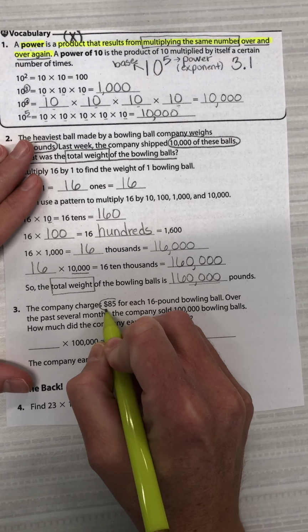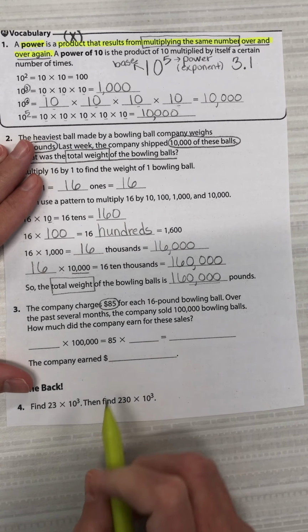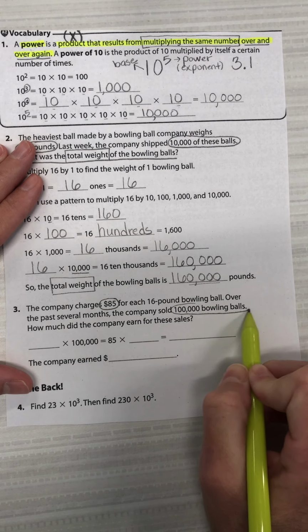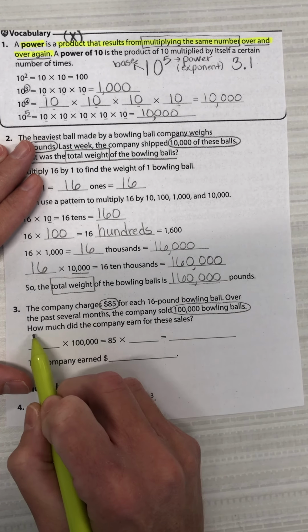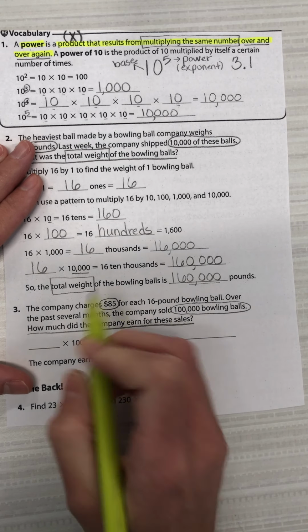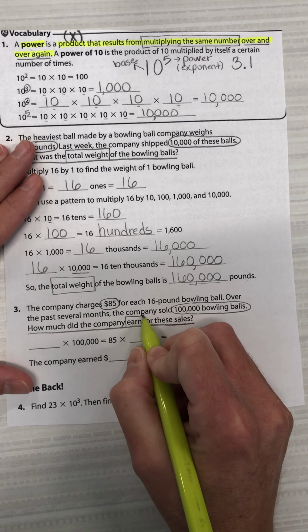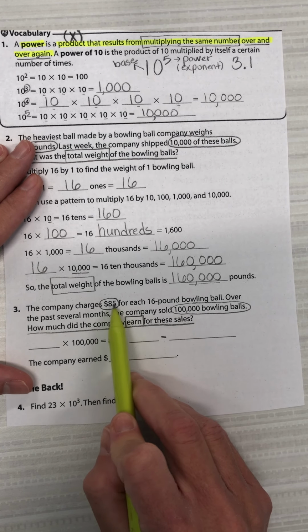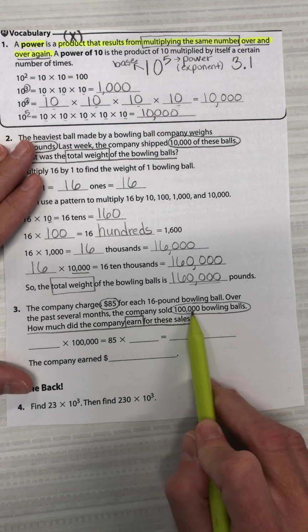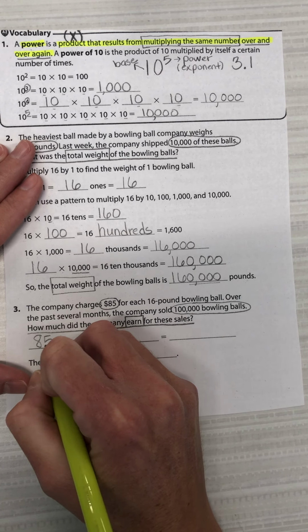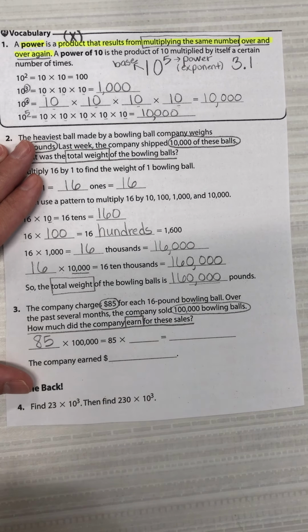Really, we're going to use 85 in this one because the question is telling us they sold 100,000, but it wants to know how much the company earned for these sales. So how much did they earn? That would be money. So if each one is $85 and they sold 100,000 of them, that would be 85 times 100,000.